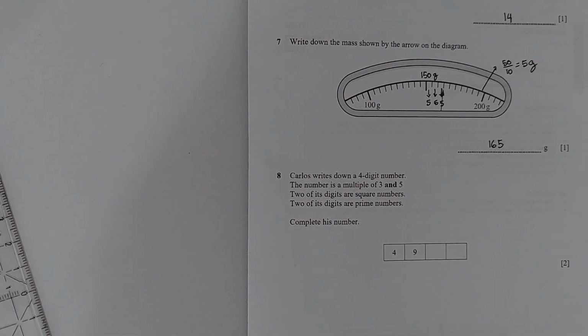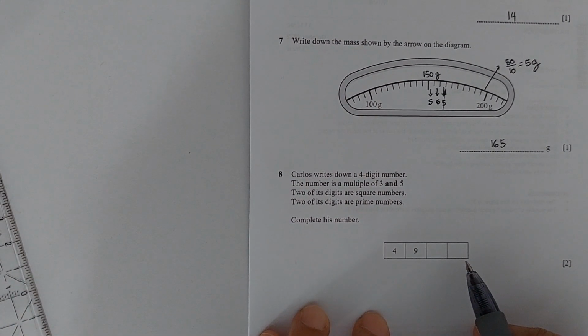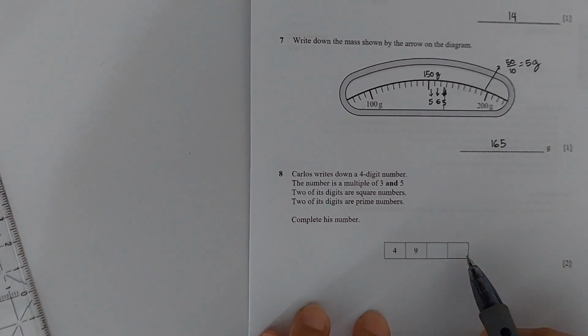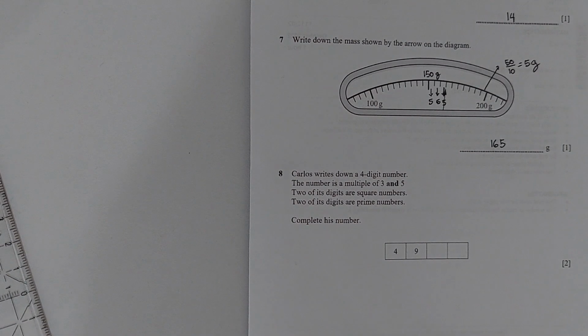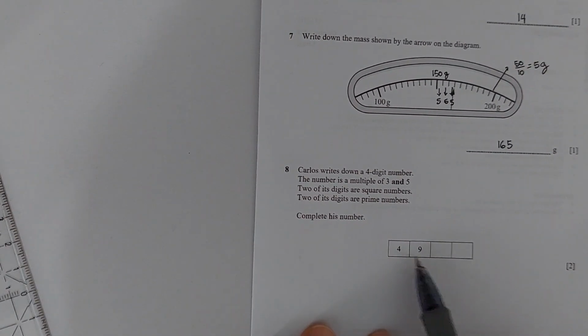So at the end, you will see 0 and 5, 0 and 5, 0 and 5. So because this one is a multiple of 3 and 5, the last box here can be 0 or 5, right? And then it says 2 of its digits are square numbers, which are these 2 digits. 4 is 2 squared and 9 is 3 squared.